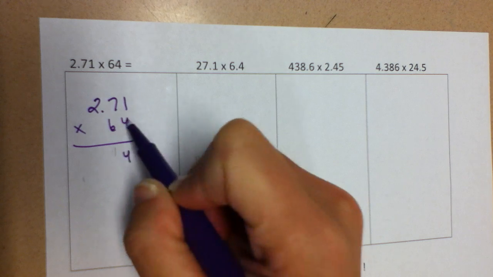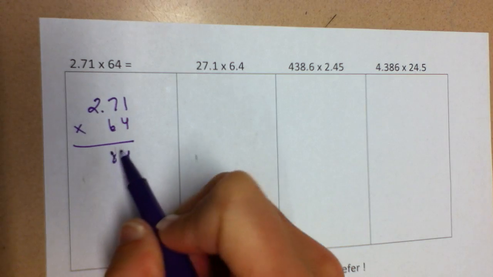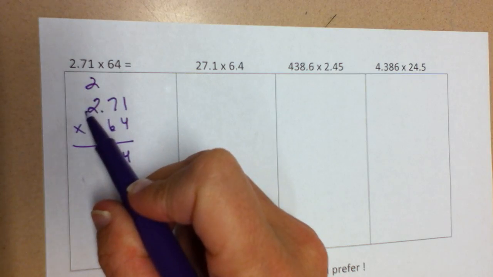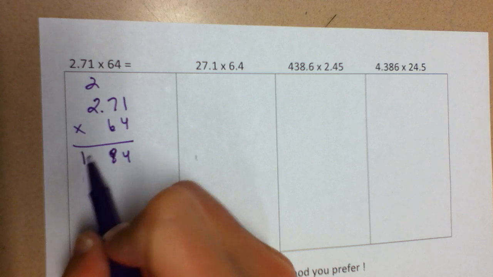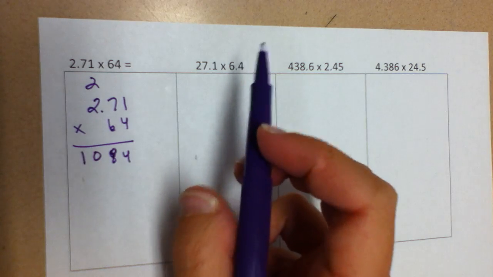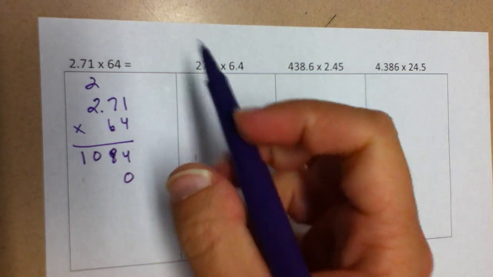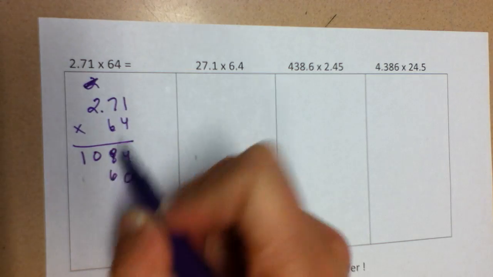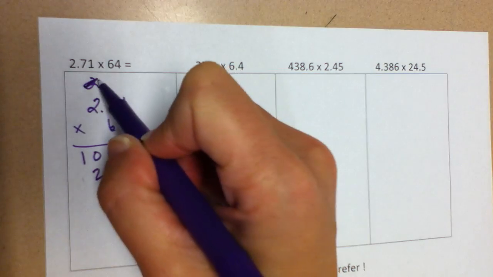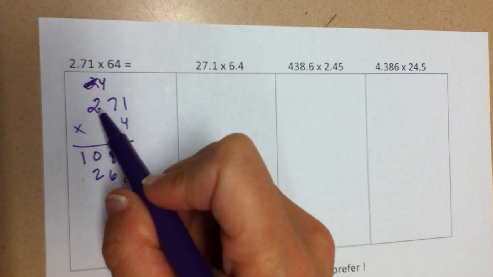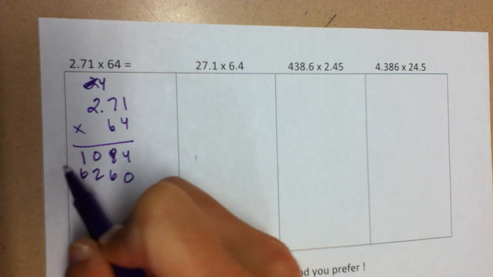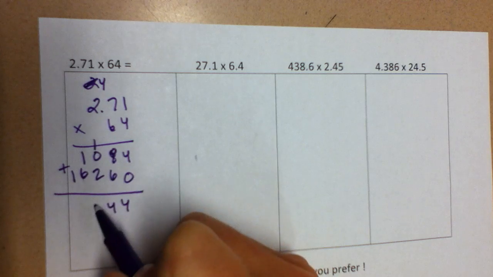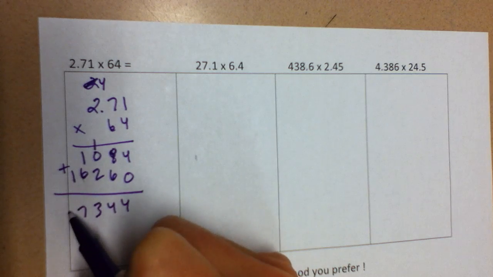4 times 1 is 4. 4 times 7 is 28. 4 times 2 is 8, plus 2 is 10. Same exact steps that I followed before. 0 is my placeholder. Cross off the 2 because I already used it. 6 times 1 is 6. 6 times 7 is 42. Carry the 4. 6 times 2 is 12, plus 4 is 16. Add them. 4, 14, 3, 7, and 1.